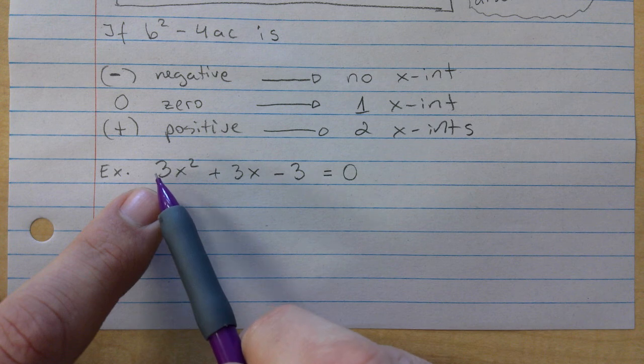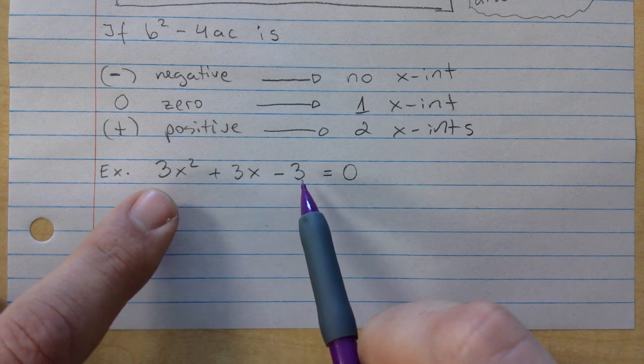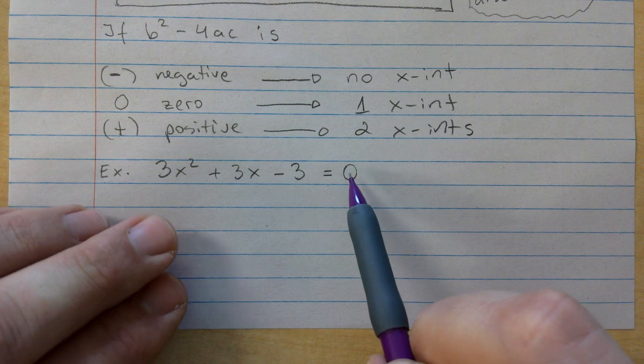Normally we have y is equal to, and then you have the equation, right? But why is this 0 here?